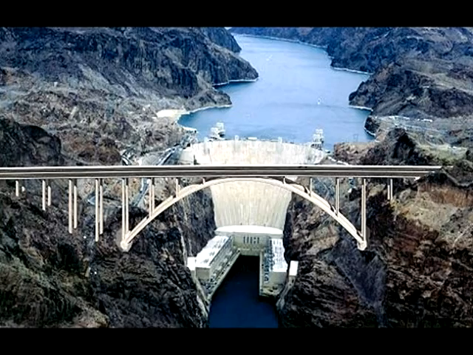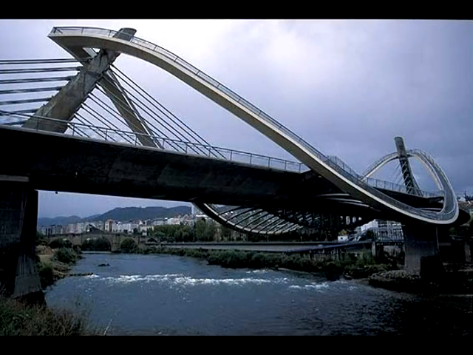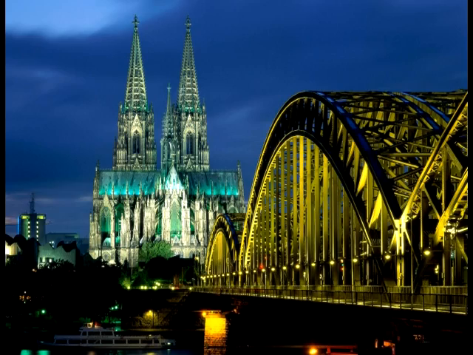Now, with new technology in place, such as the use of high-performance concrete, we expect bridges to last longer. It's anticipated that a newly built bridge could last 75 to 100 years.